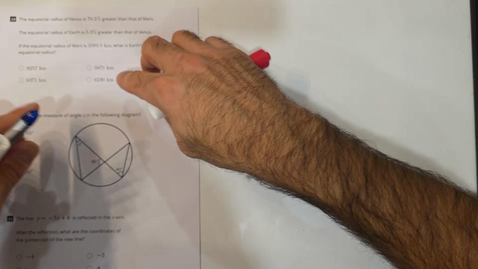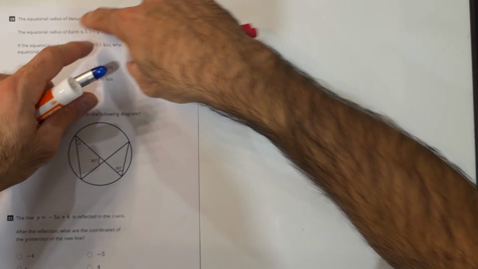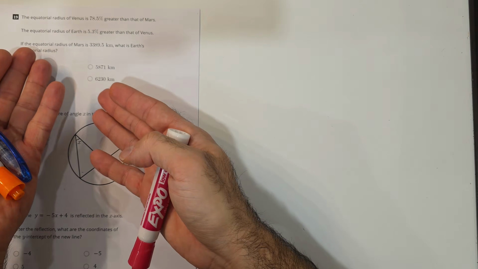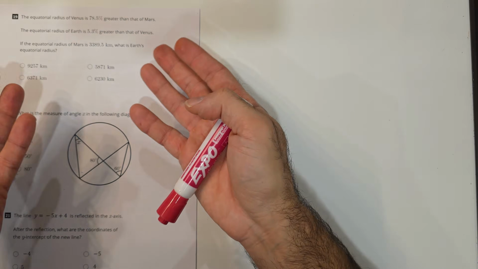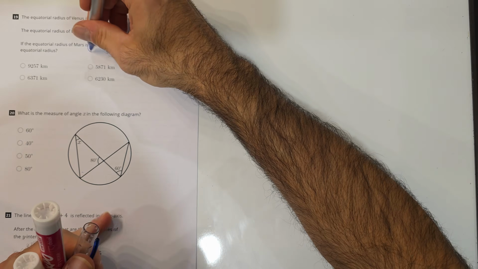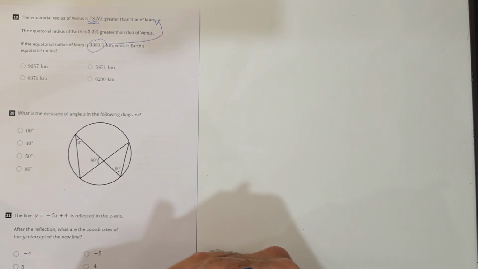You might get confused here. You might get bothered that you have to go back and understand, okay, Mars is here. You might have to read this 3 times. So read it 3 times, because if you don't read it 3 times, it means you don't care. So please care. So I have to take this number, which is Mars, and find 78.5% of it, okay?